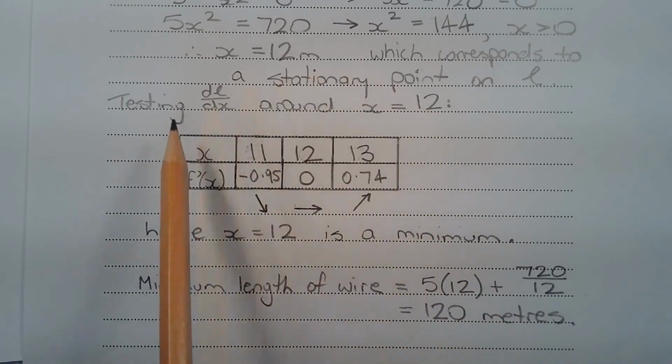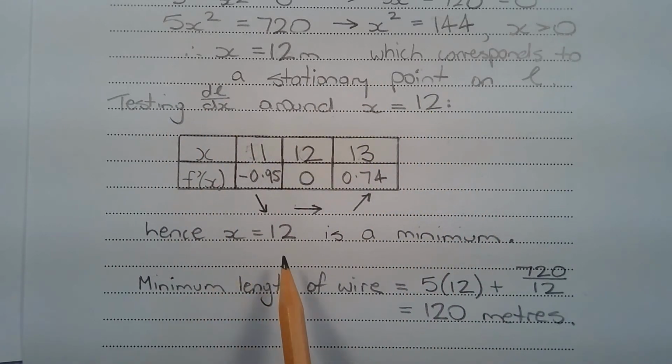And based on the results in this table, x equals 12 represents a minimum. Therefore, the minimum length of wire is equal to 5 times 12 plus 720 over 12, which equals 120 meters.